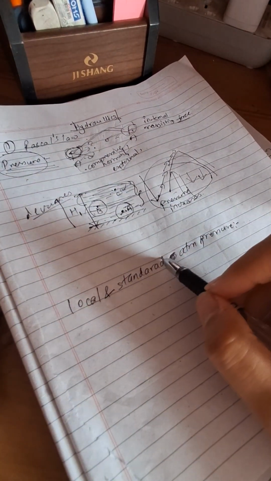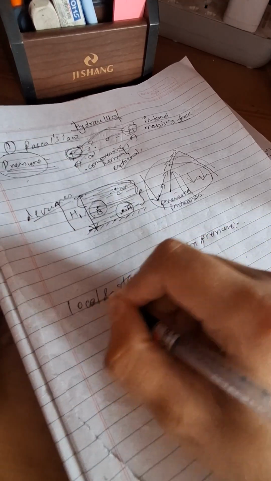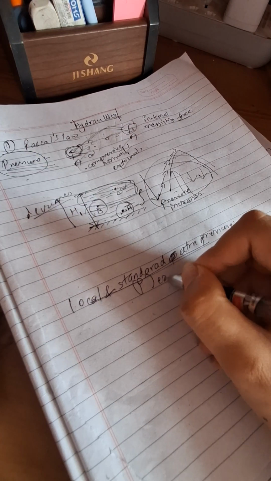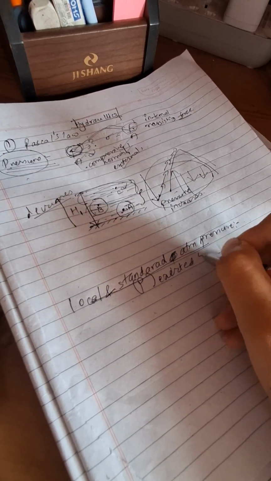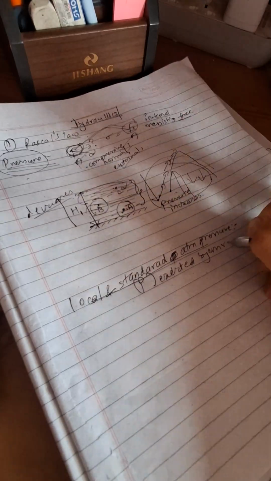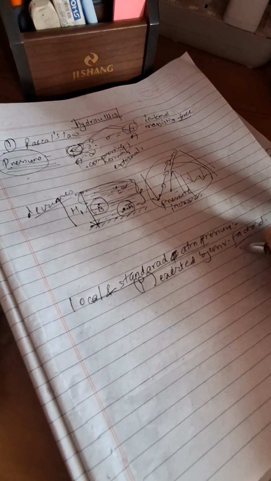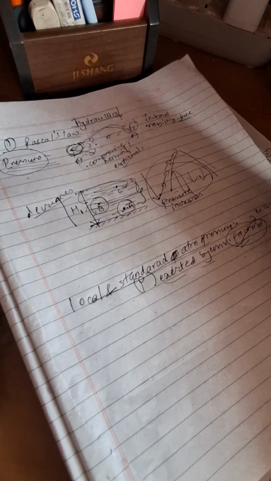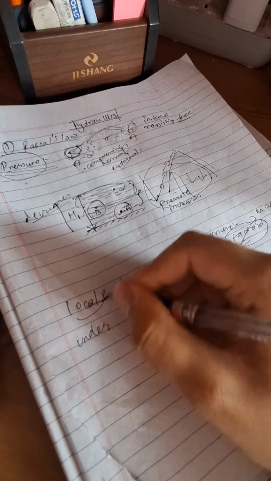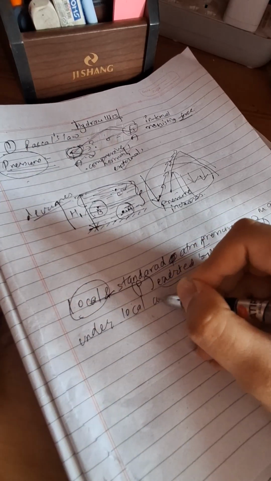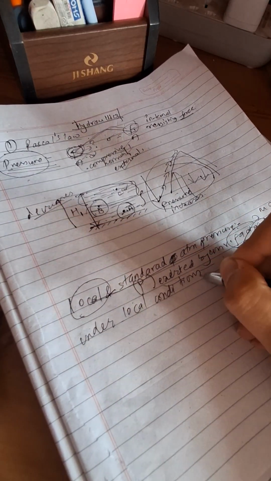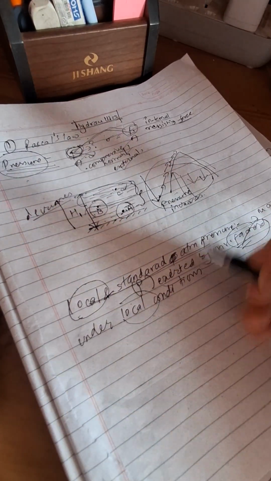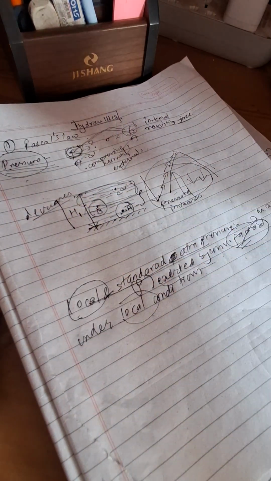So what is local and standard atmospheric pressure? Local atmospheric pressure is the pressure exerted by environmental mass, under local conditions, right? That means this kind of pressure under local conditions can vary with place. That is local pressure.